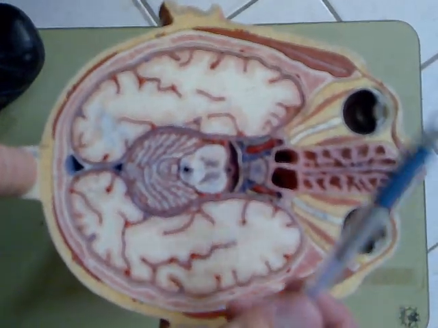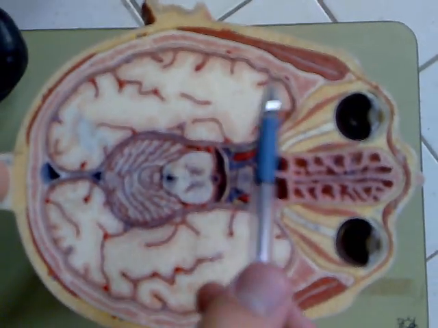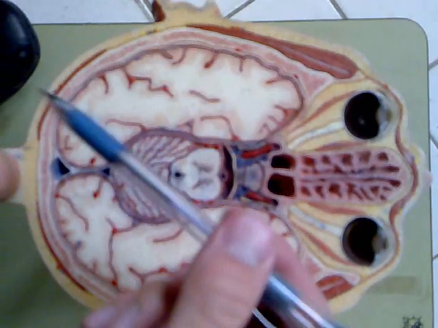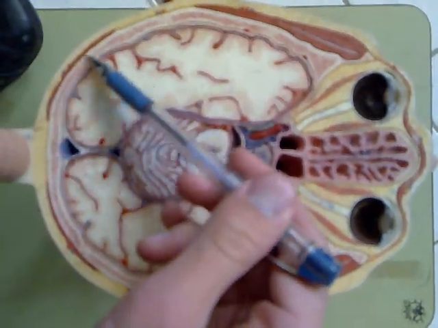And finally, we have two visible muscles. This is, again, part of the temporalis. And behind we have the occipital belly of the occipitofrontalis muscle.